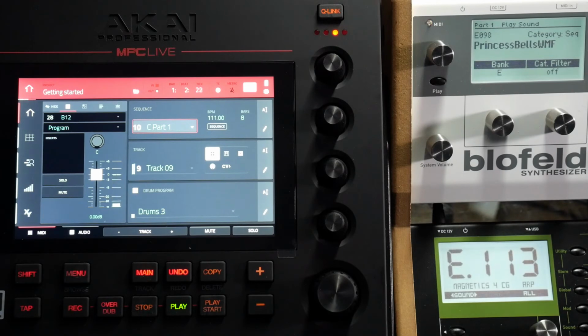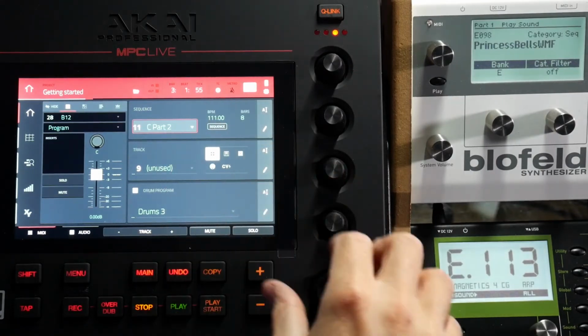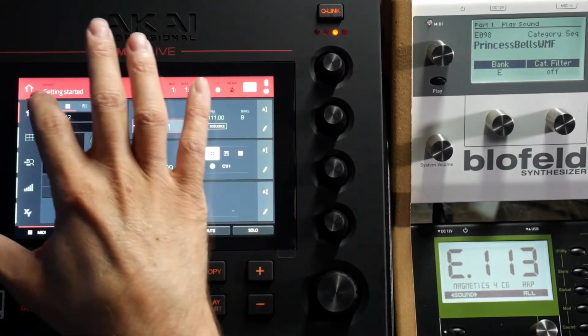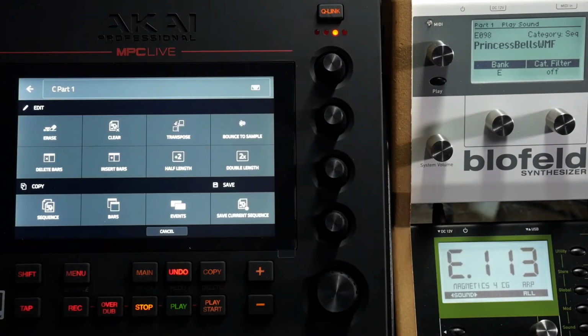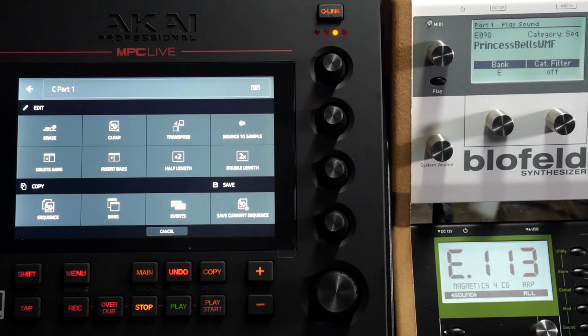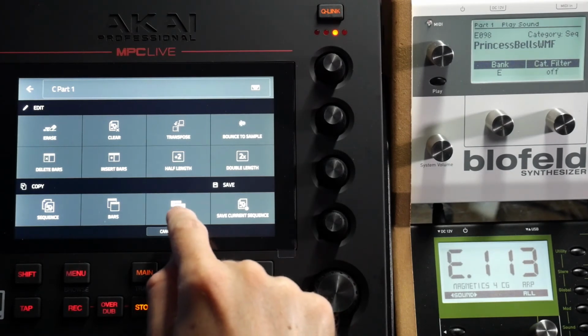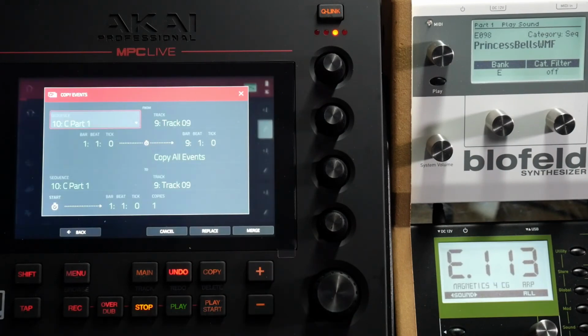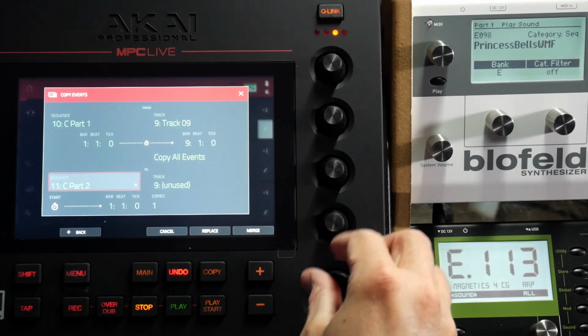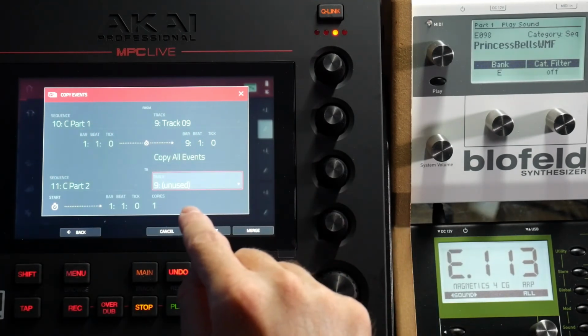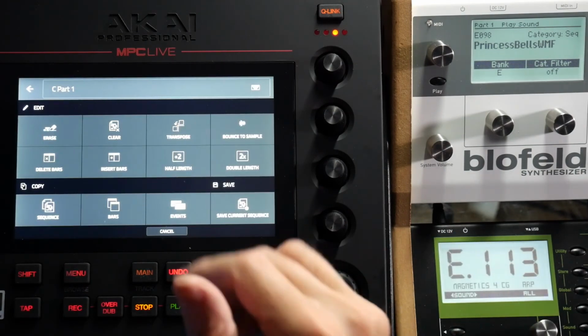I need to copy that C part drum program over to the C part 2. So check it out. I need to go back to here and I need to copy events. That's how you got to do it. So you go to here and you go ahead and where's it at? Events. So I want to copy C part track 9 to C part 2 track 9. And I'll go ahead and replace, there's nothing there.